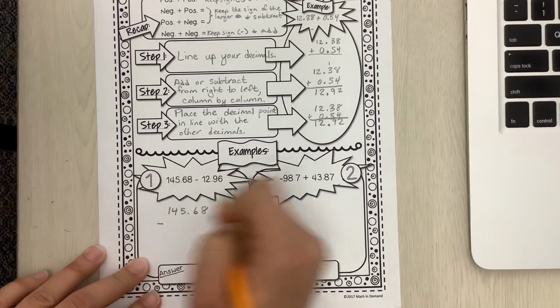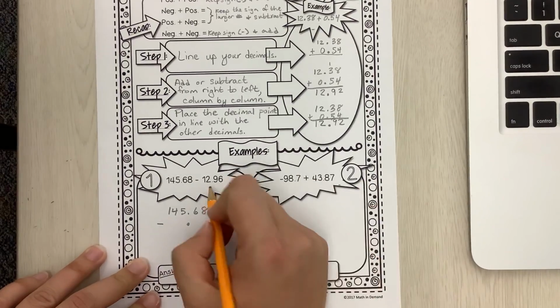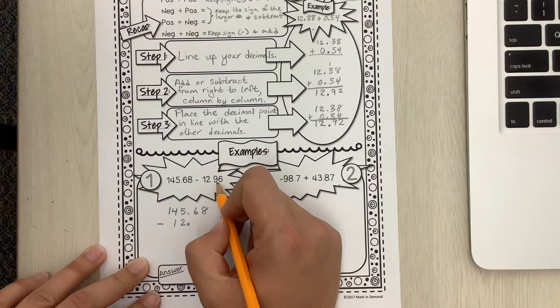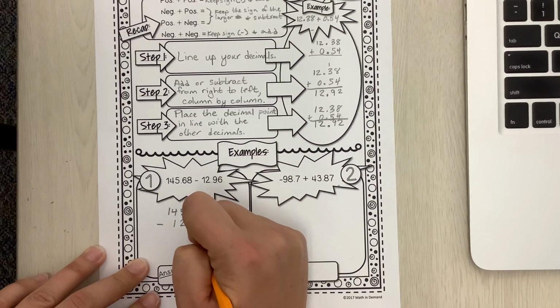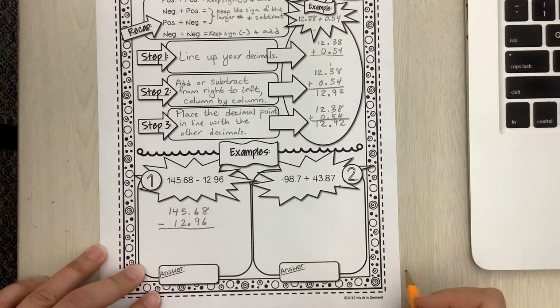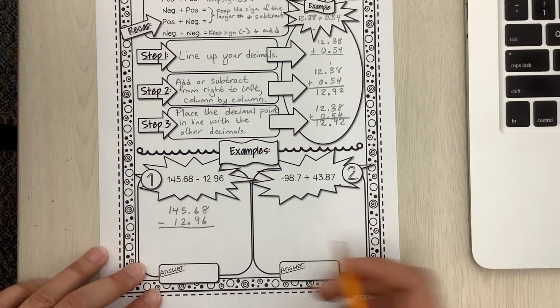145.68 minus, and now I'm going to line up my decimal. That might help me. The 12 goes in front under that 4 and 5 digits, and then the 9 and 6 are our tenths and hundredths digits behind the decimal. All right, so now we just have to answer it. We're just going to answer it as it goes because we know how to do this.